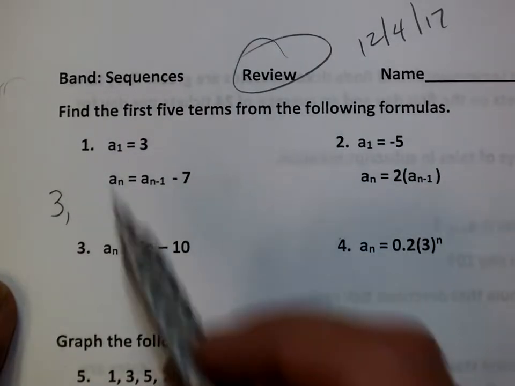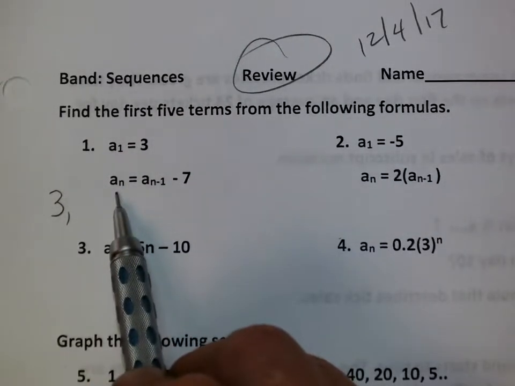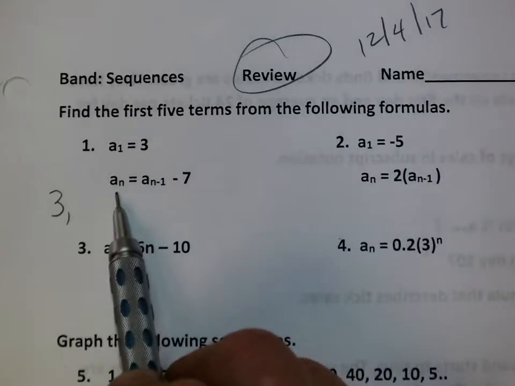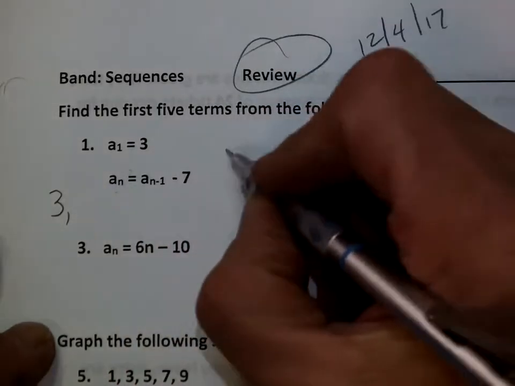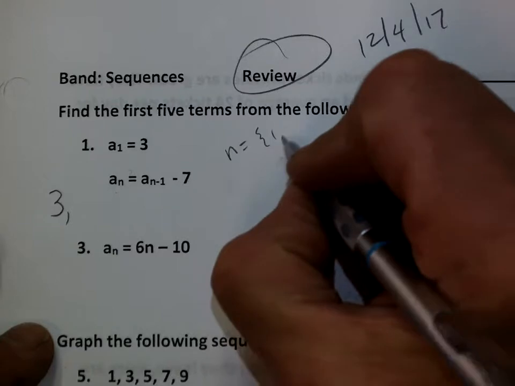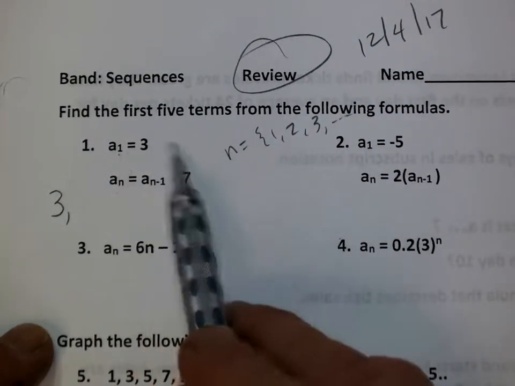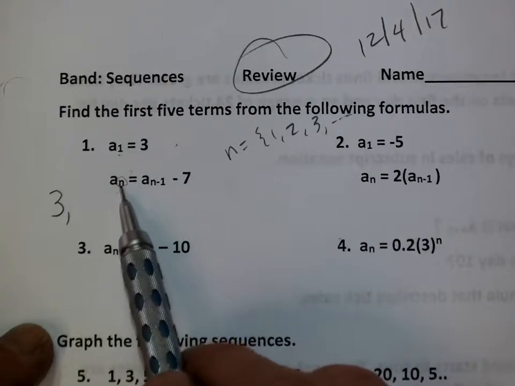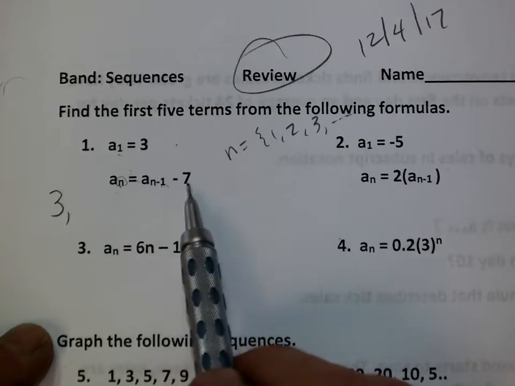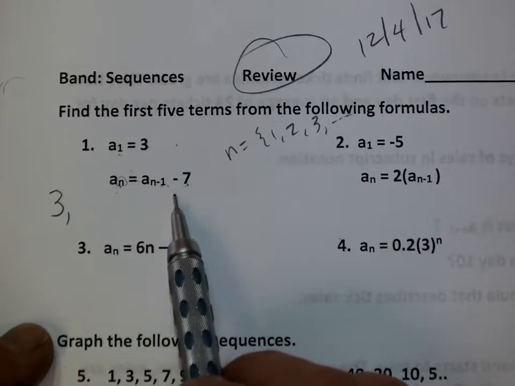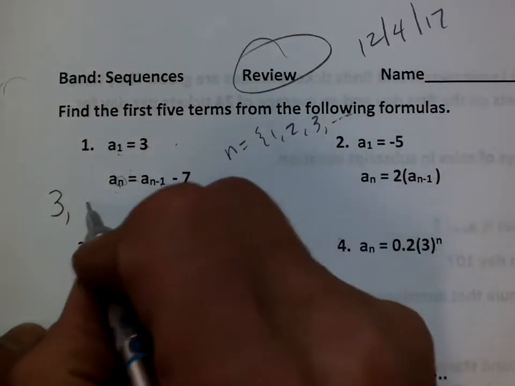So it says to make the second term, and what you could do is make n, because n's always just 1, 2, 3, dot, dot, dot, right? So the first term is 3. The second term, n of 2, would be the first term minus 7. So we just take 3 minus 7, we get negative 4.